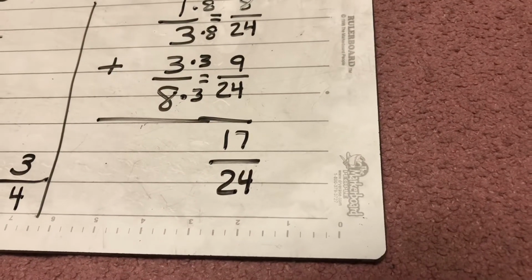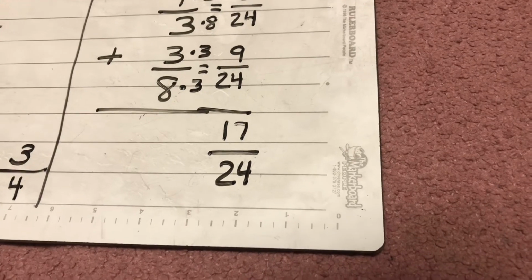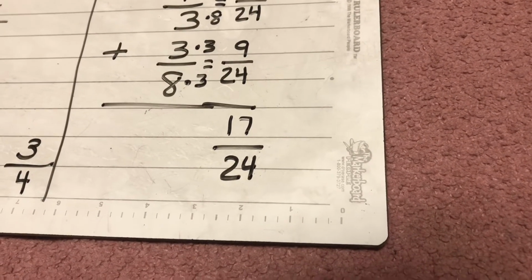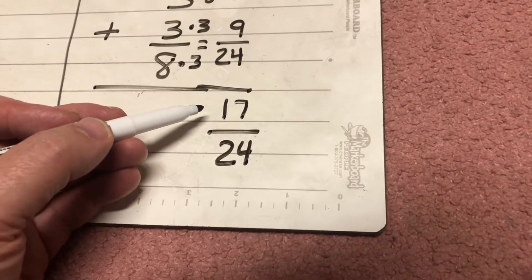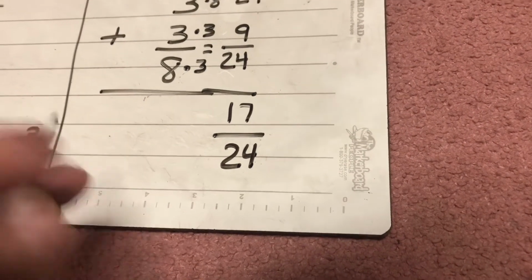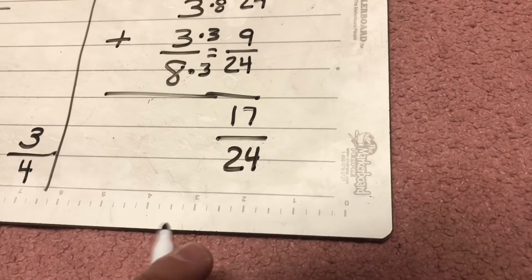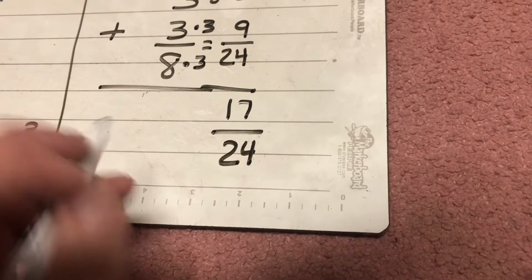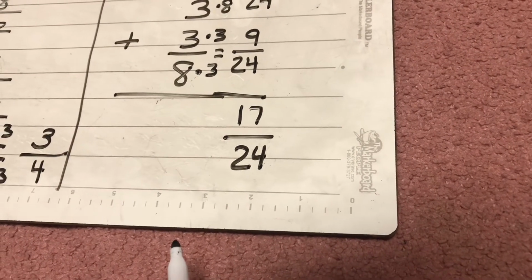And then I need to think about if 17 over 24 is in simplest form. And sure enough, 17 over 24 is in simplest form because the only number that can go into both 17 and 24 is 1. And I'm not going to turn this into a mixed number because 17 is smaller than 24. So that's a proper fraction.